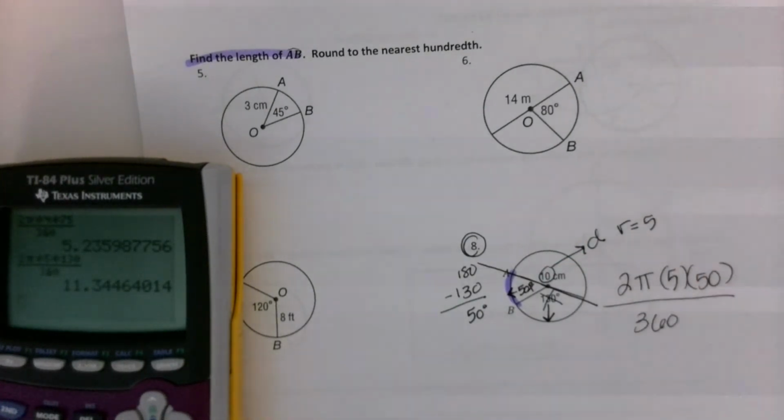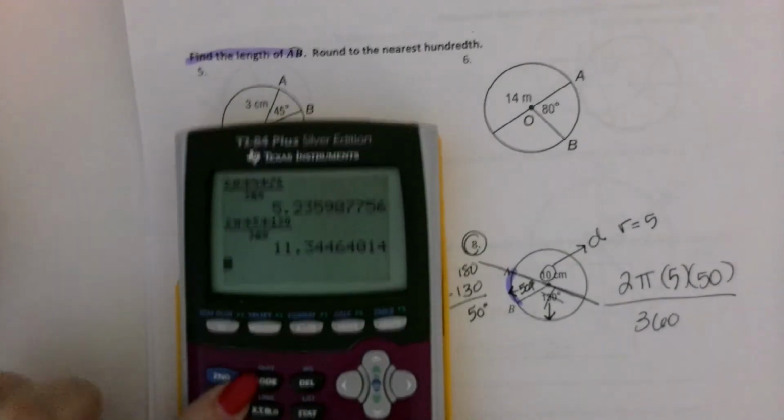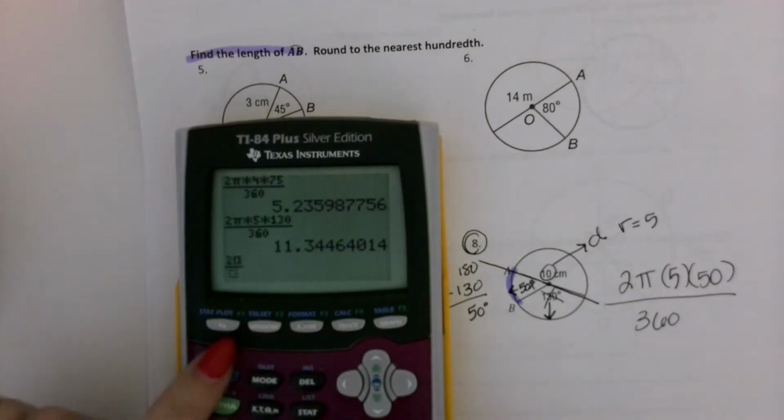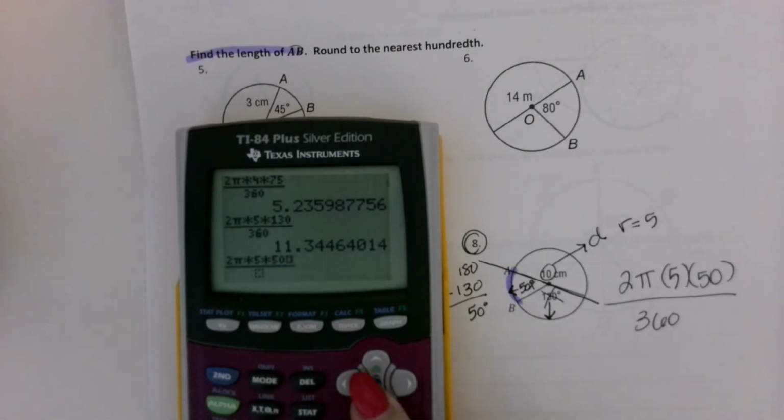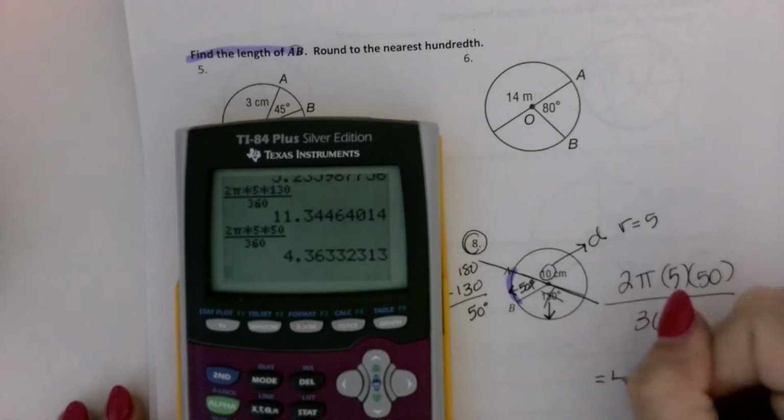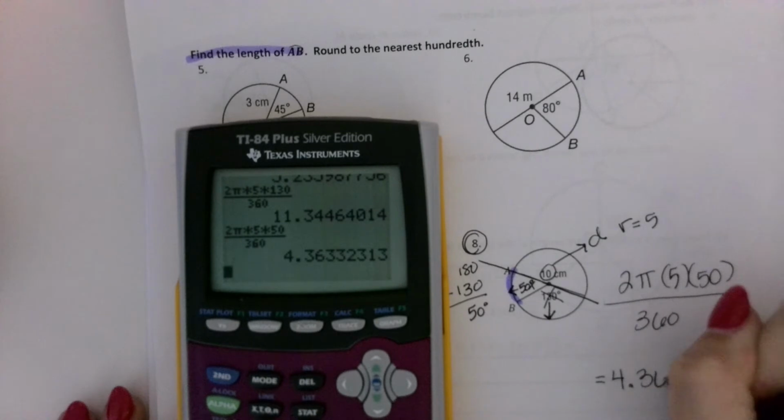So we're not going to use 130, we're actually going to use 50. And now I'm going to go to my calculator and plug that in. So 2 pi times 5 times 50 all over 360 gives us an answer of 4.36.